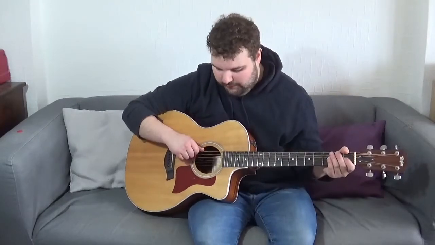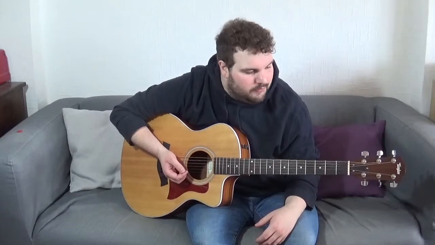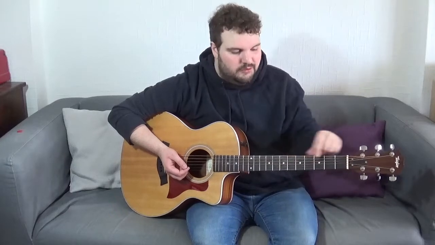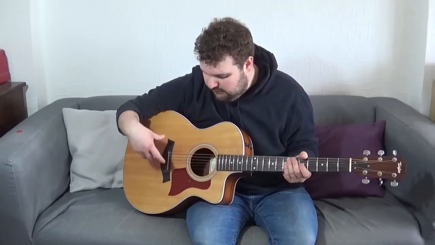And finally we actually have our strings. So just to recap all of those points, we've got headstock, tuning pegs, nut, fingerboard, frets, body, sound hole, bridge and the strings. So that should cover it for all of the parts of the guitar. Now, if you're a complete beginner, don't worry too much about anything else. They're the main bits which you need to know.